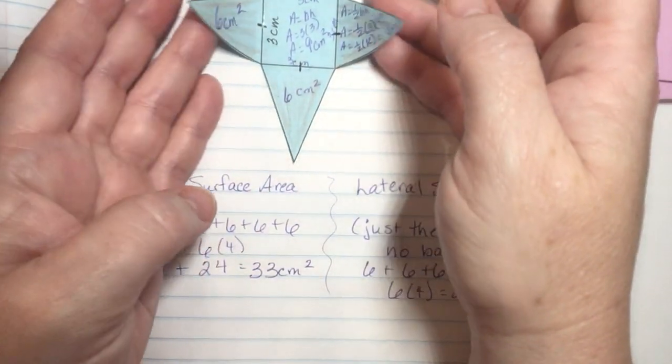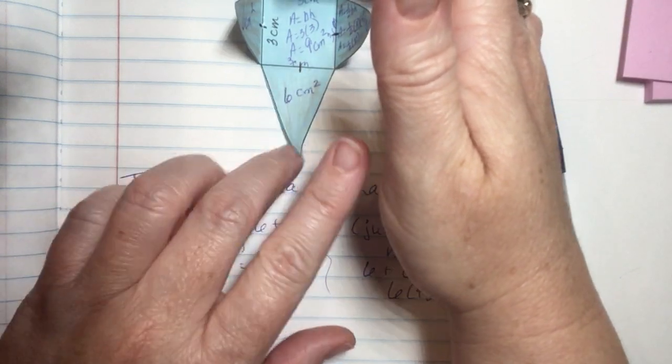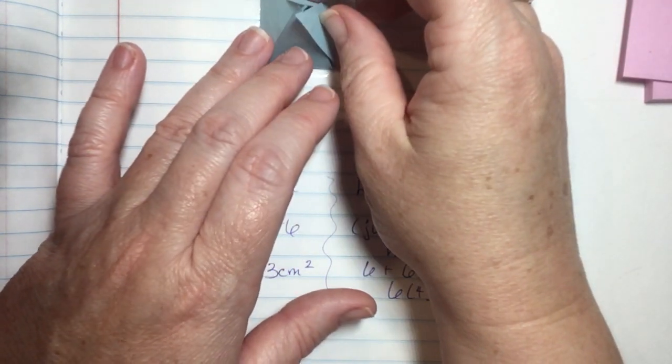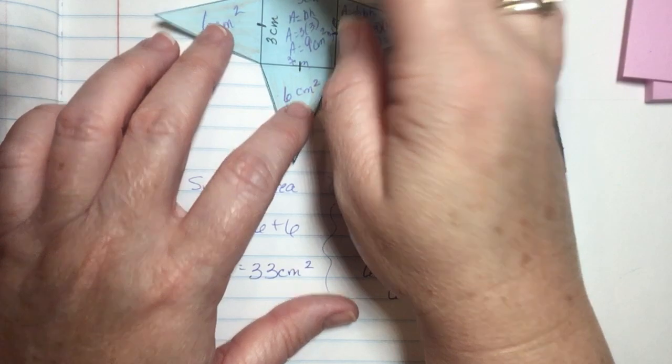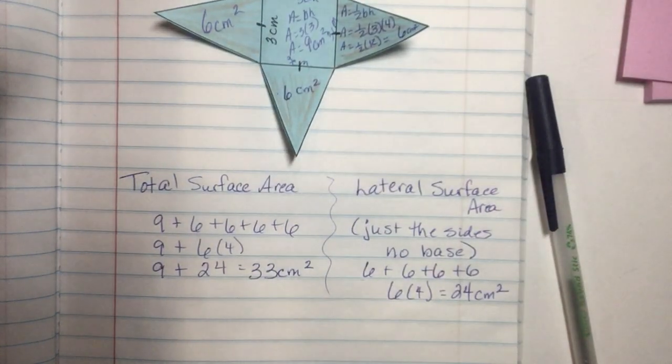So when we go back to this, we'll be able to fold up our surface area net and see our pyramid. Right? Just like that. All right, good job, guys.